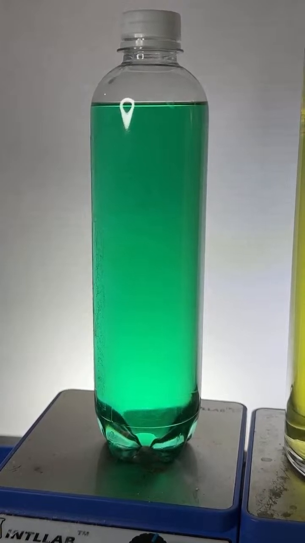Okay, now to this flask, I'm going to add some sodium carbonate. If I can find it. Where the heck did I put my sodium carbonate? Here it is. Oh, here we go.